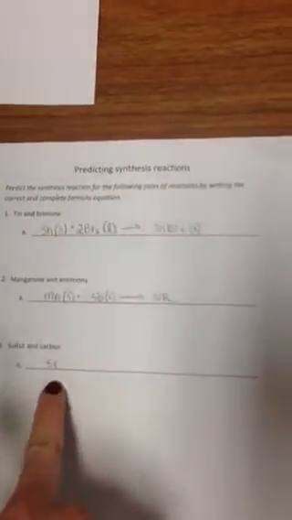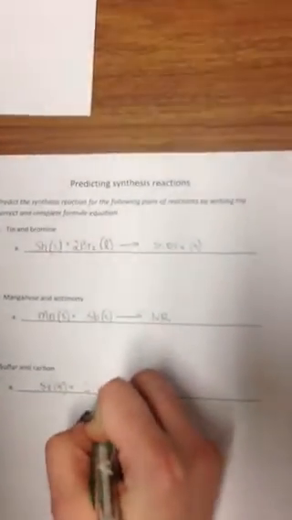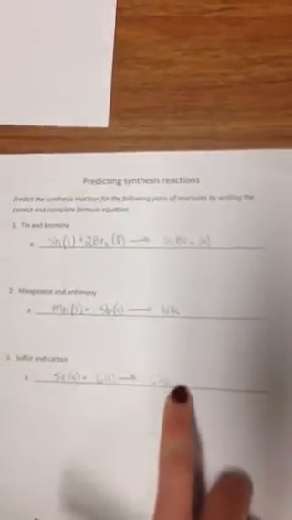So now that we're done with that one, we can go to our third reaction. Again, we write down the reactants, and sulfur is a diatomic, which makes it S8, and it's a solid, plus carbon, and that's a solid, and we form the arrow. Next we put our product, which is CS2. You have to make sure that we put our most electronegative first, which would be carbon, and then we put down sulfur.